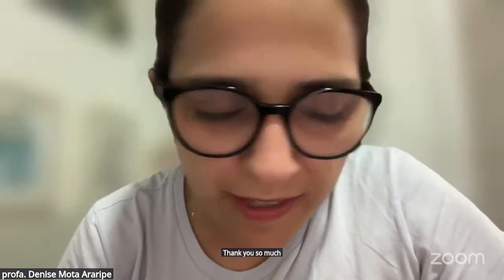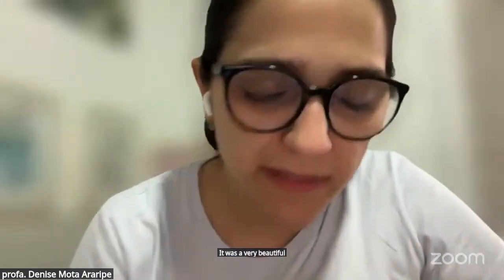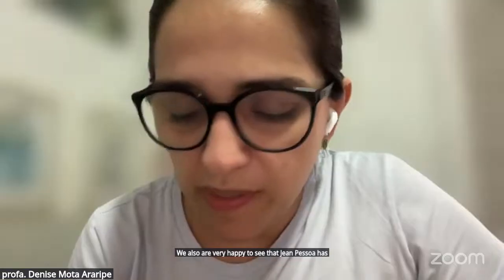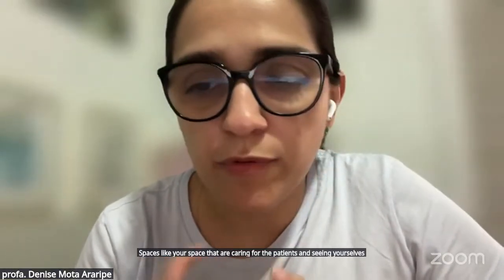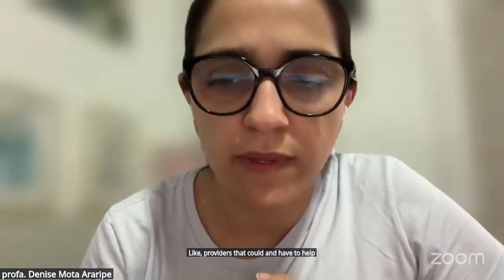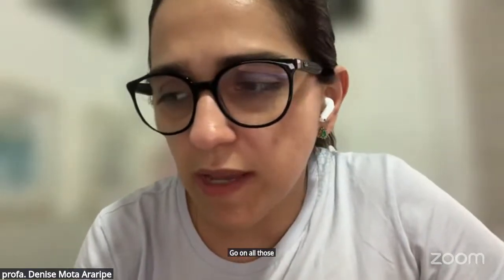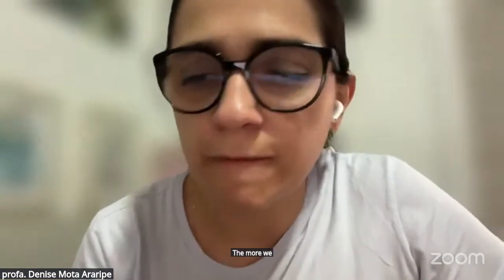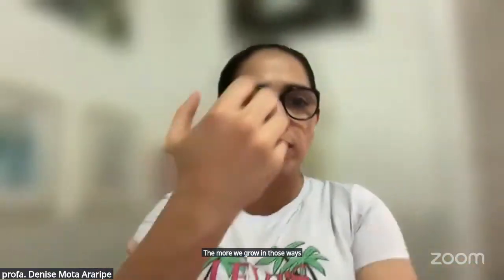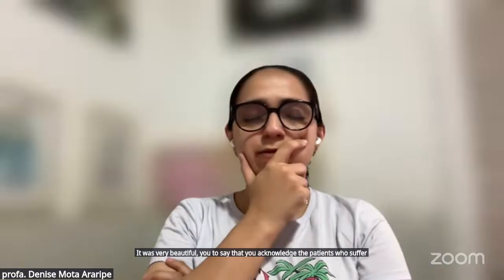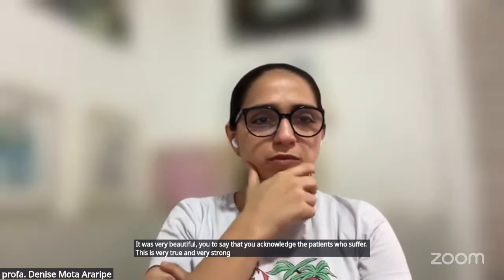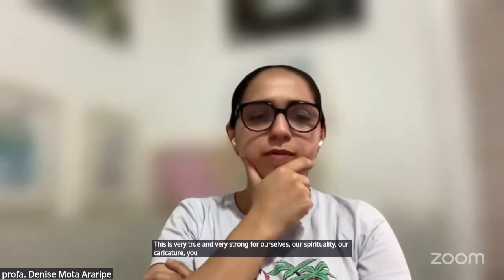Thank you so much. It was a very beautiful way of seeing the medical profession. We are very happy to see that João Pessoa has spaces like yours that care for patients, and that you see yourselves as providers who could and have to help. Go on those paths, because the more we grow in those ways, the more we will grow as a fraternal society. It was very beautiful that you acknowledge the patients who suffer. This is very true and very strong for ourselves, our spirituality, our character. Thank you so much.